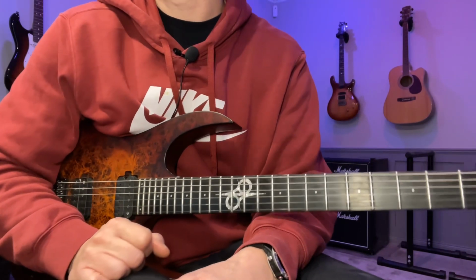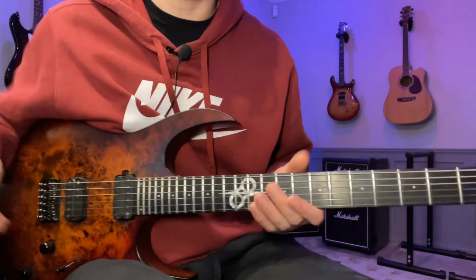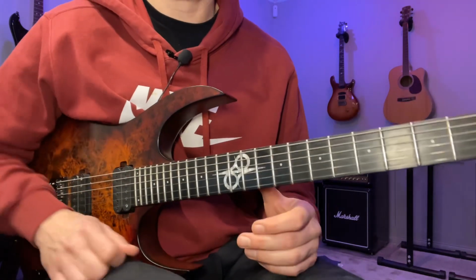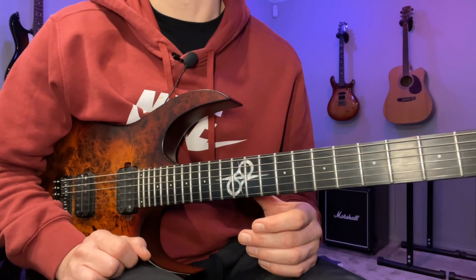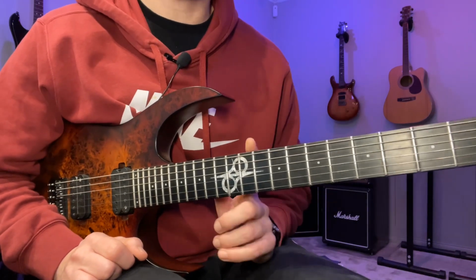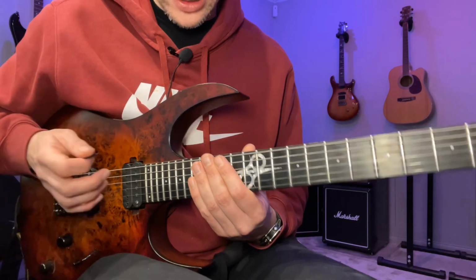Here's the lick of the day, number 53. This is a G minor pentatonic / Aeolian picking lick. As usual, you can find a link to the tabs down in the description or by clicking here on the screen. I'm going to play it once slowly and then break it down. We start here on the 15th fret of the low E string.